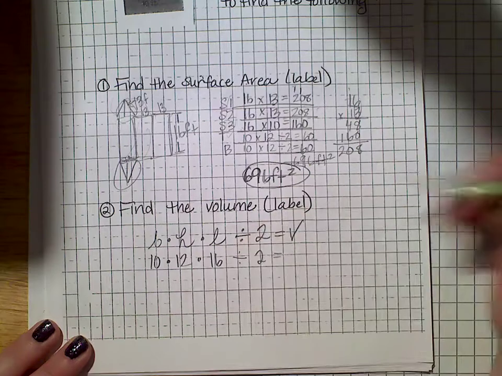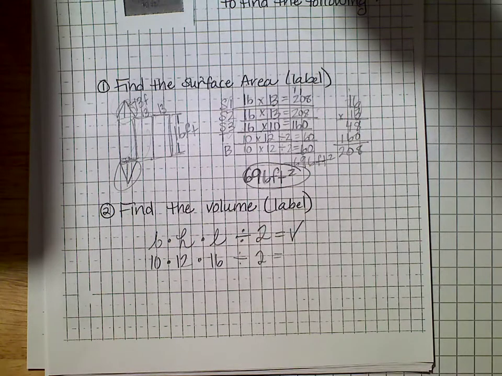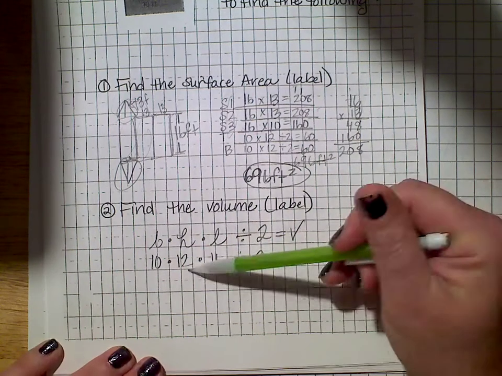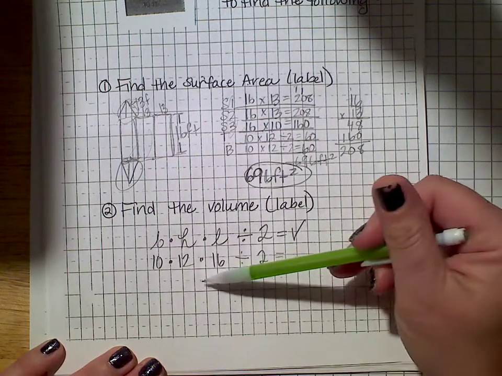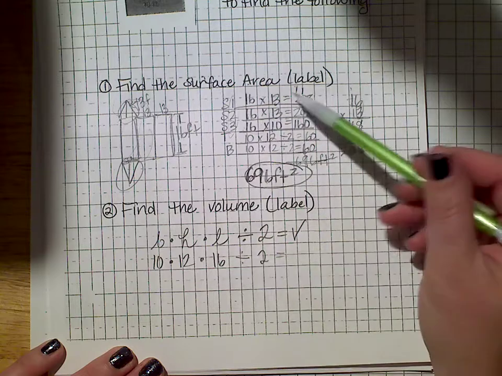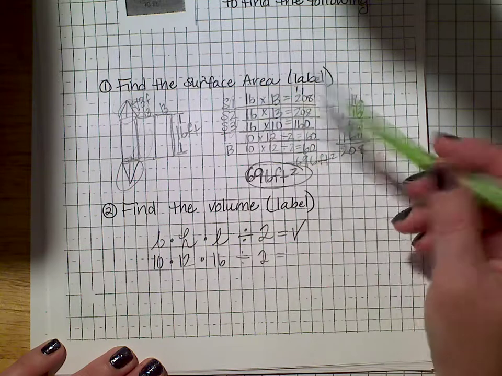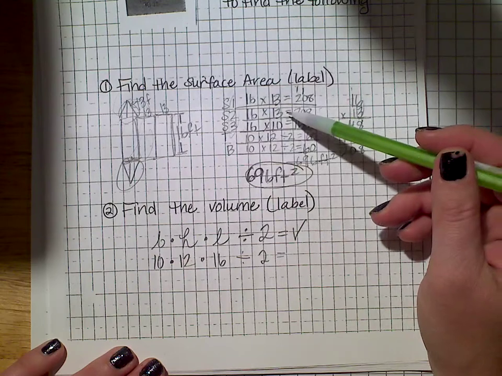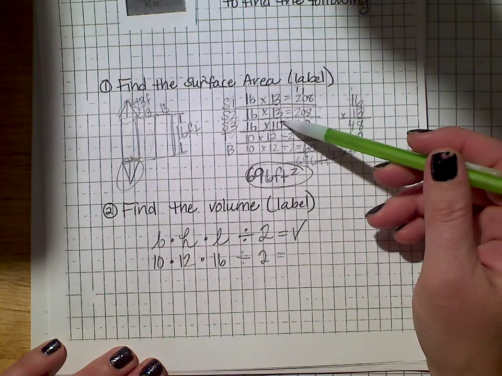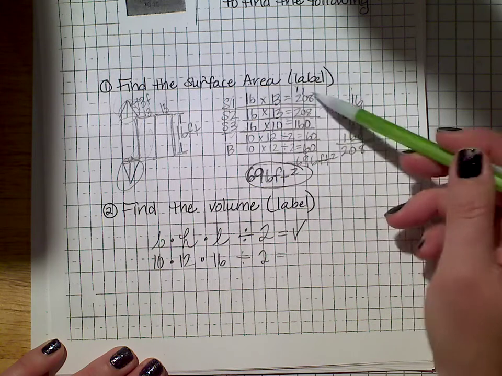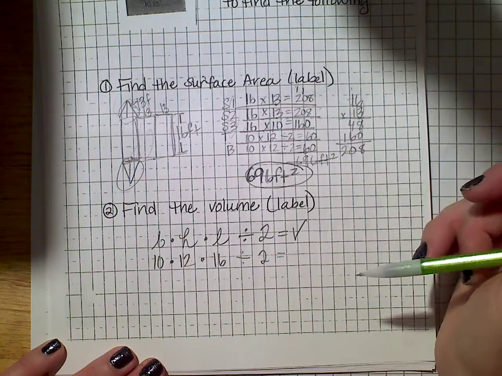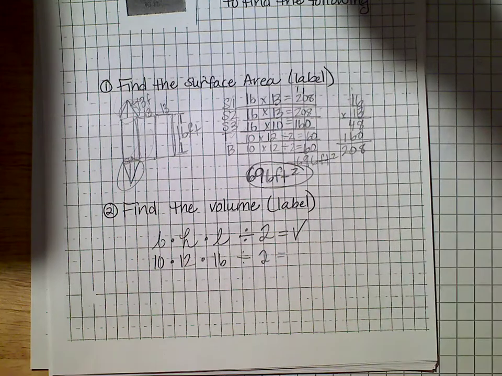Now, if I'm looking this over, I've already done some of this math. So if I really wanted to, I could think this through. I already did 16 times 13 for the sides, which is 208. I could just subtract one group of 16 from 208, which would make it 192.